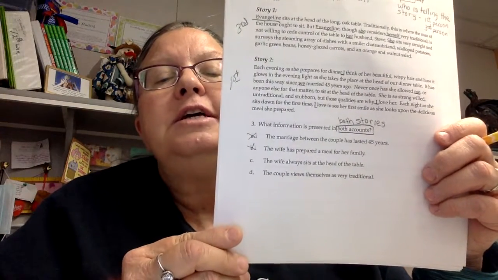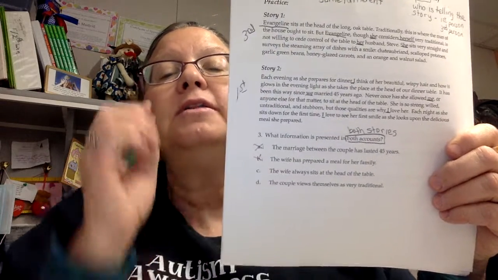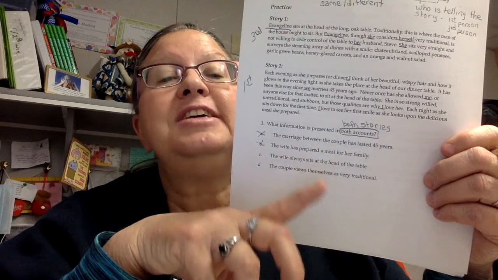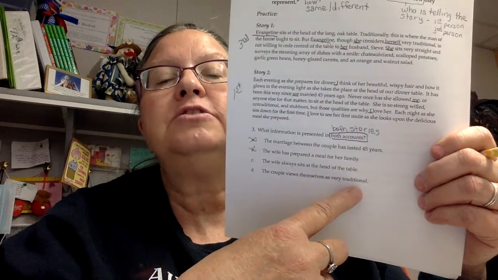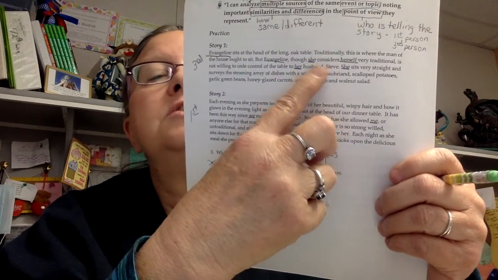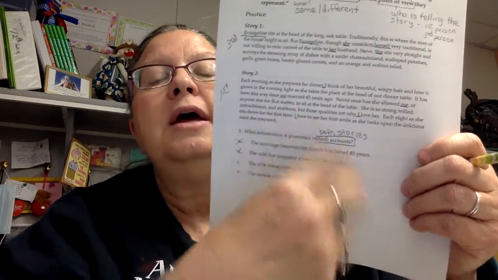Okay. Letter C says the wife always sits at the head of the table. So I'm going to look at that, and it does talk about that, but we've got one more answer, and it's really important to read all the answers because sometimes they make C look really good, and the answer is D. So let's not get tricked. So let's go to letter D. The couple view themselves as very traditional. So in both stories, let's see. Evangeline, though she considers herself traditional, is not willing. He says she is strong-willed, untraditional, and stubborn. So D is out of here. So the only one that's left, it has to be C.